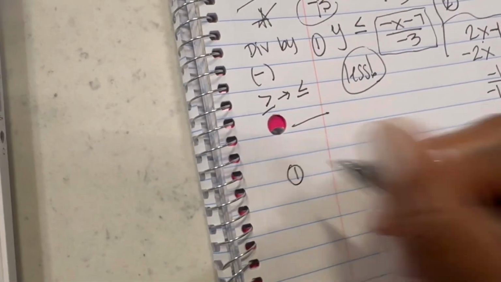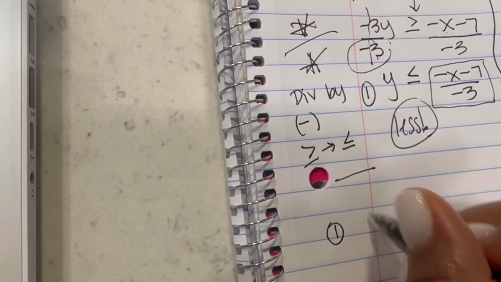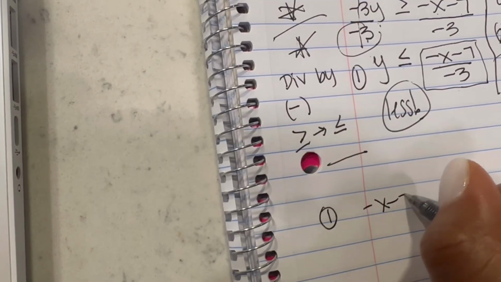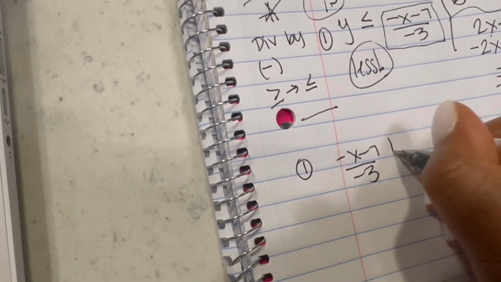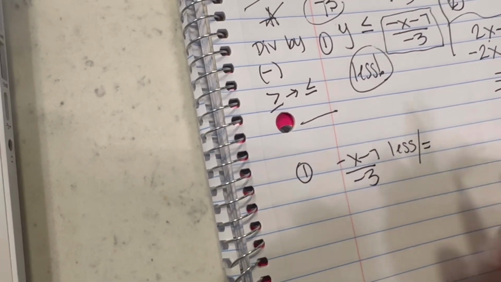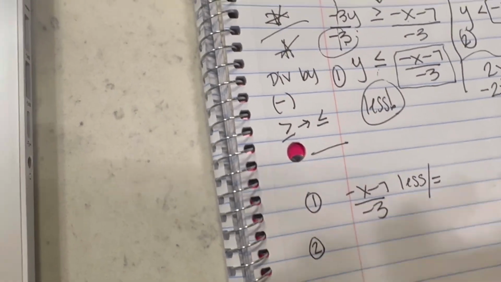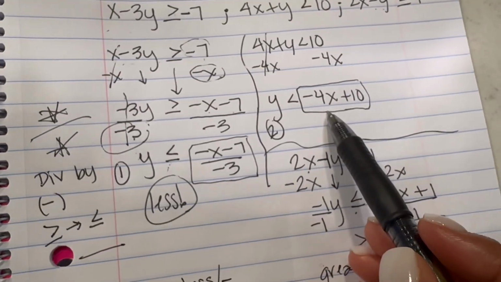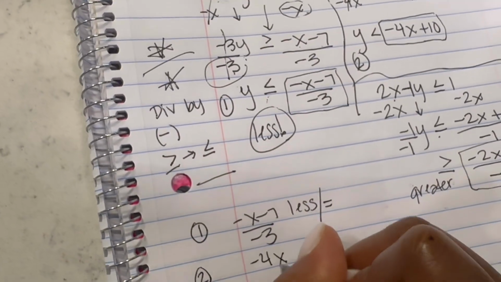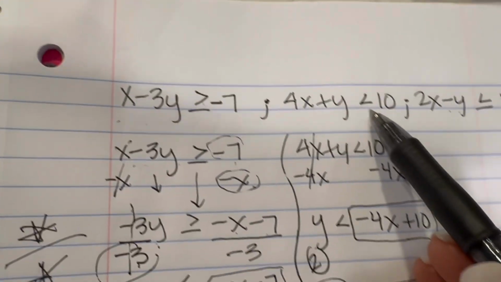Okay? So now let's go ahead and write them over again. Make your life easier. We've got y is less than this one. Less or equal. Want to also graph the second one. -4x plus 10. And that one's less. It's the same.